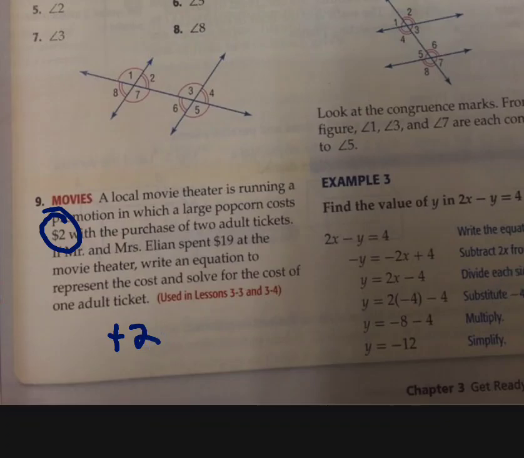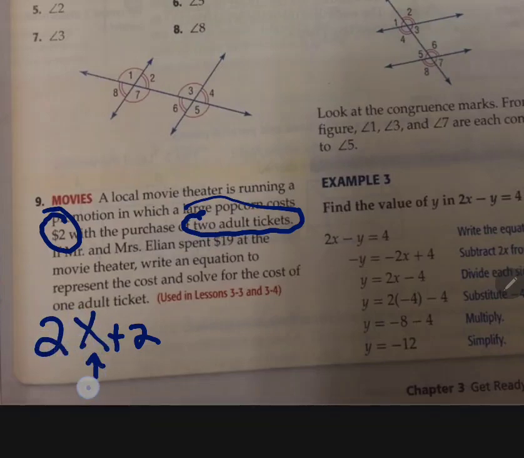And we also know that we bought 2 adult tickets, but we don't know how much those tickets cost, right? So what do we use for a number that we don't know? What do we do in algebra? We used a variable. So what we're going to say is 2x, and x stands for the cost of a ticket.